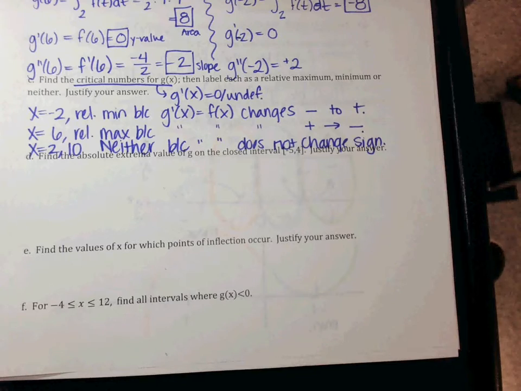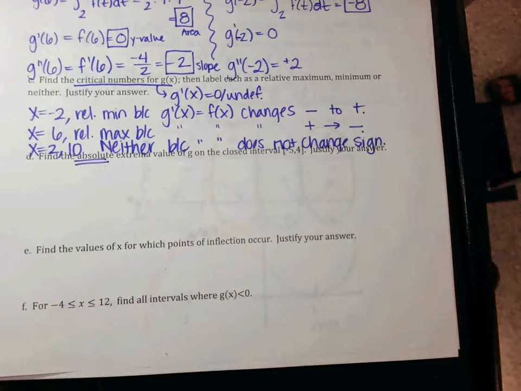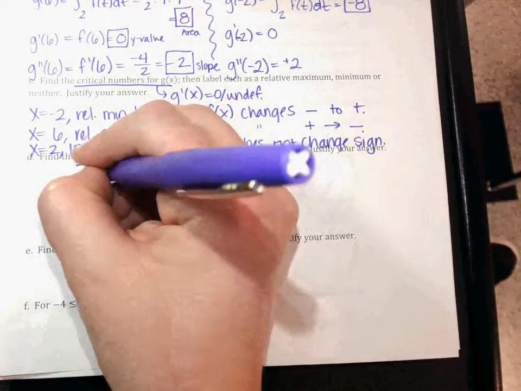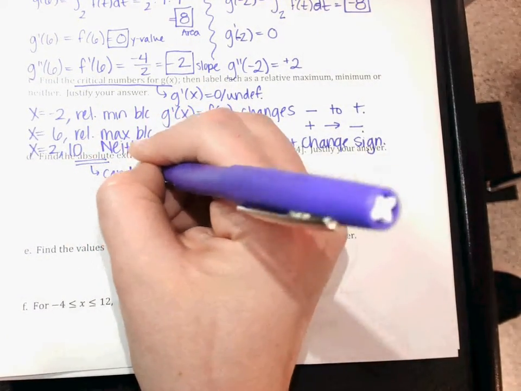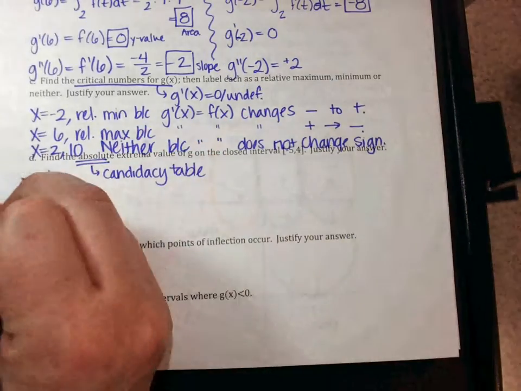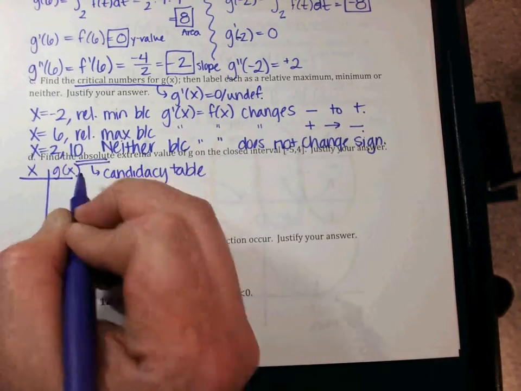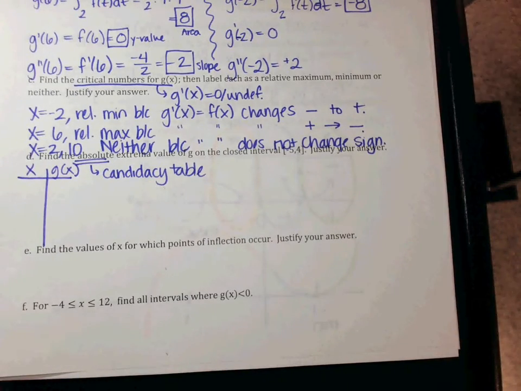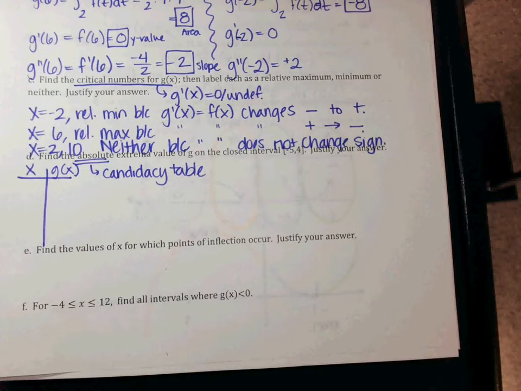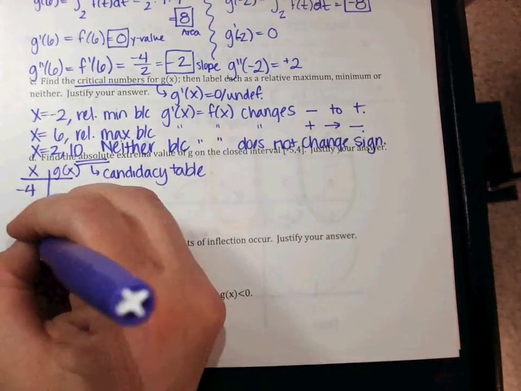Alright, now those are relative mins and relative maxes. The next question asks you to find the absolute extrema. So the difference between relative and absolute is that for absolute, you have to do a candidates chart. Candidacy table. Okay, so set up a chart for me. What goes in my chart? What numbers? Endpoints and critical numbers. Now, my endpoints here are wrong because I copy pasted this. What are the endpoints on your graph? Use your graph. Negative 4 till 12, okay? Those are going in my chart.